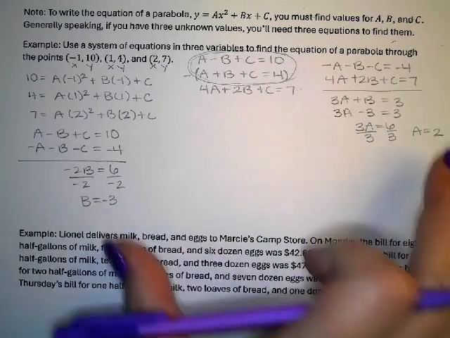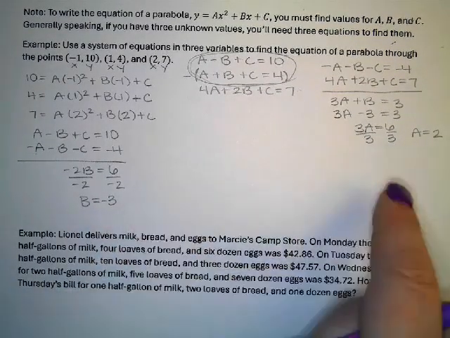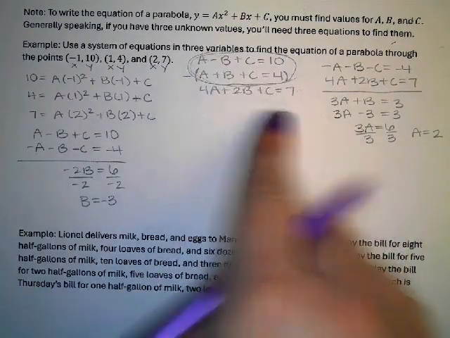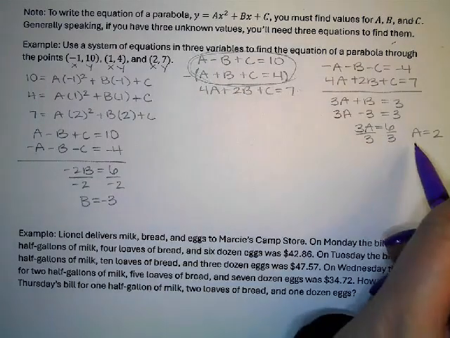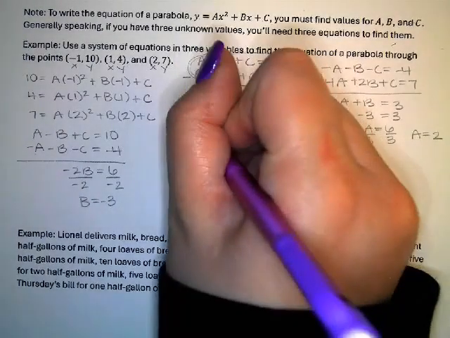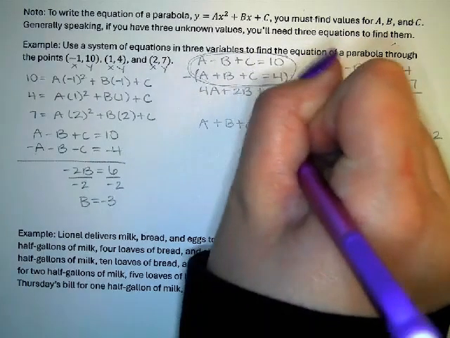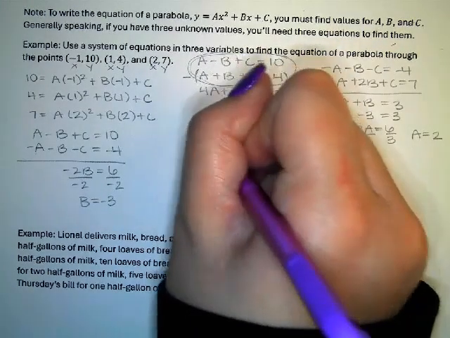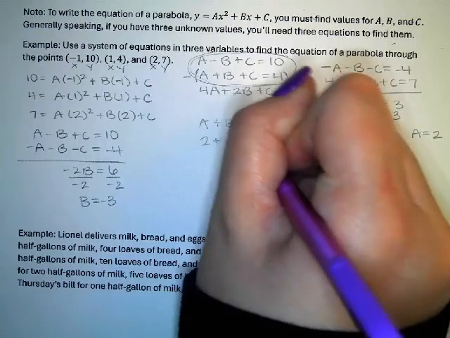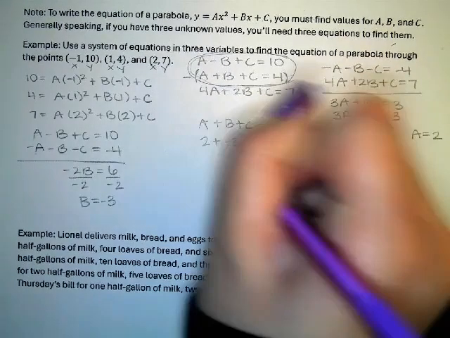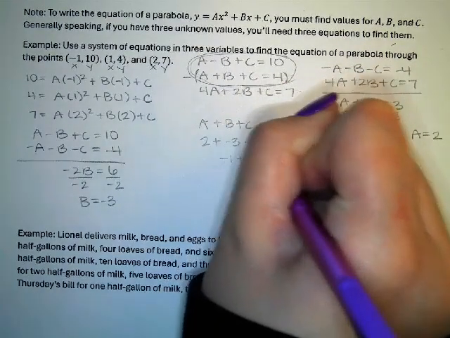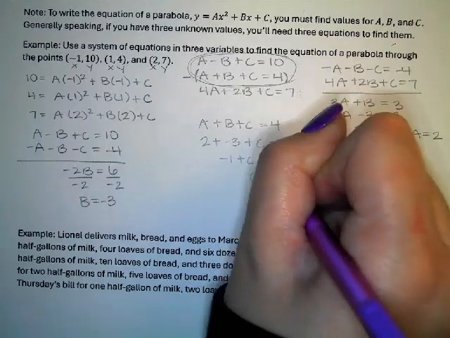So I'm going to use a plus b plus c is 4. 2 plus -3 plus c is 4. And so c is 5. And this time I'm not going to write my answer as an ordered triple because this is not about lines crossing. This is about writing the equation of a parabola.